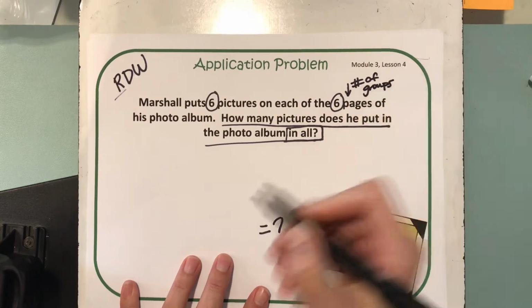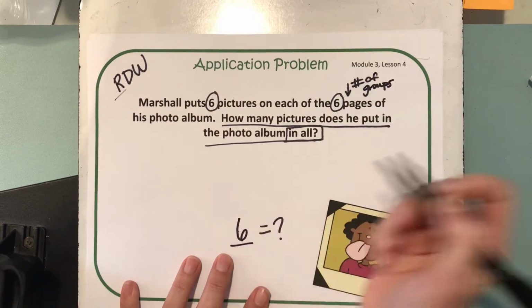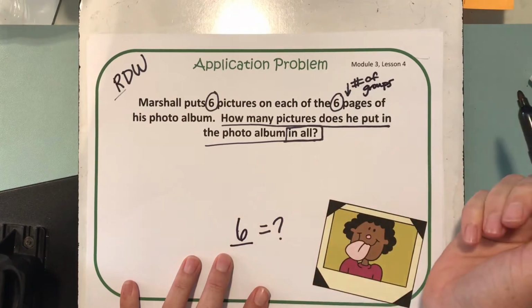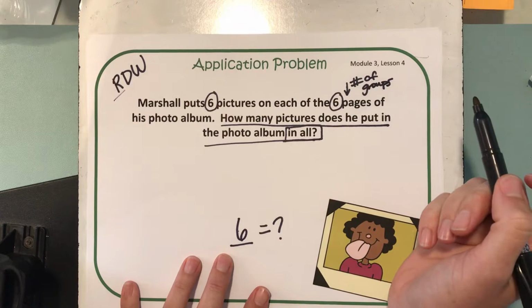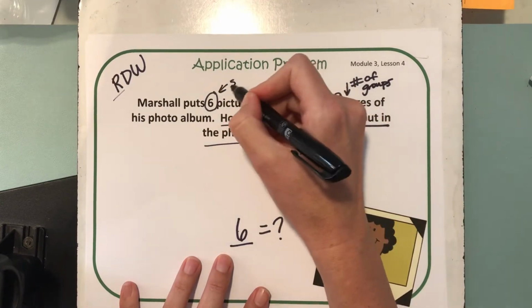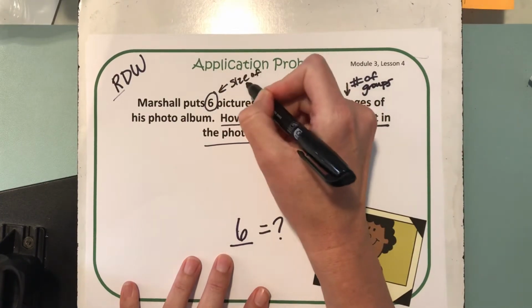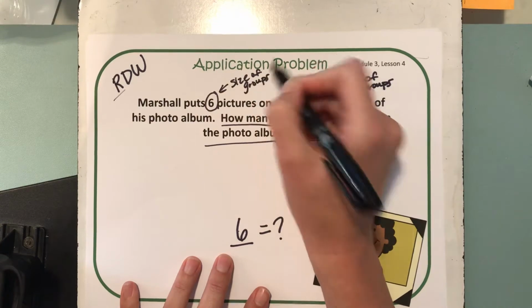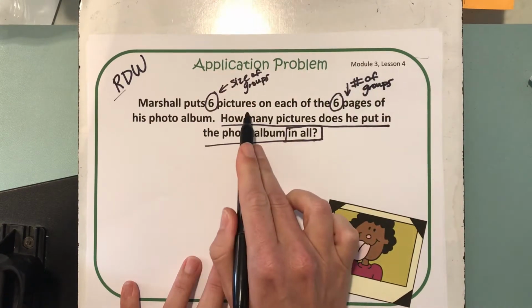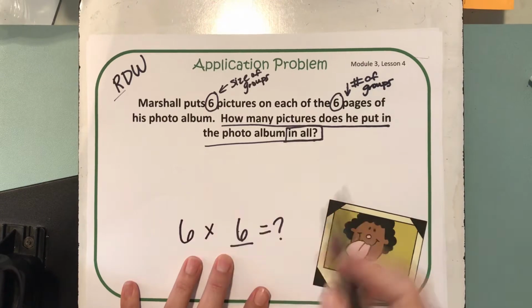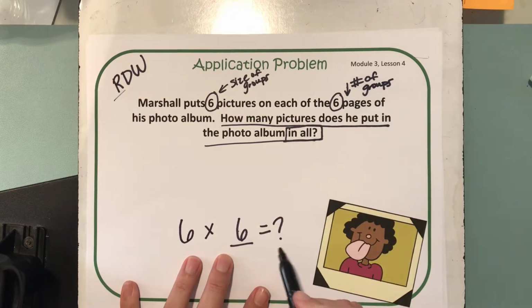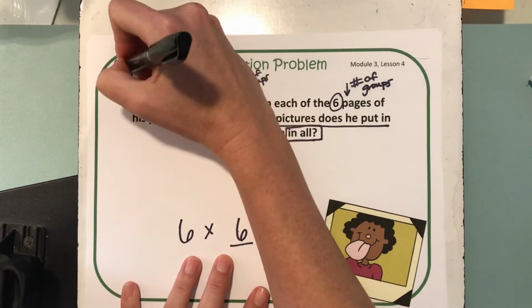So I know the number of groups. Do I know what the size of each group is, or how many pictures are on each page? I do. I know the size of the groups. I know that there are 6 pictures on each page. So I know I'm going to have to multiply because I don't know the total. I need to figure out what the total is. So to figure this out, I read it. Now I'm going to draw it.